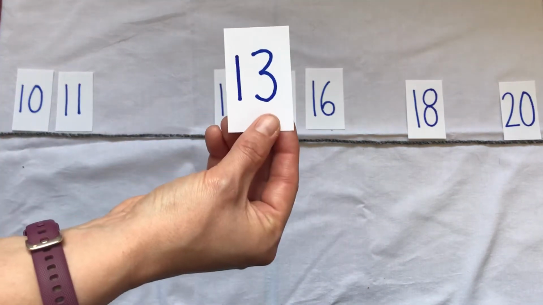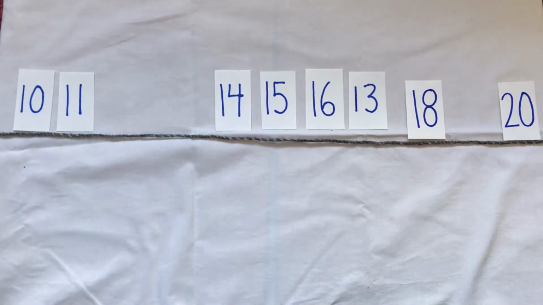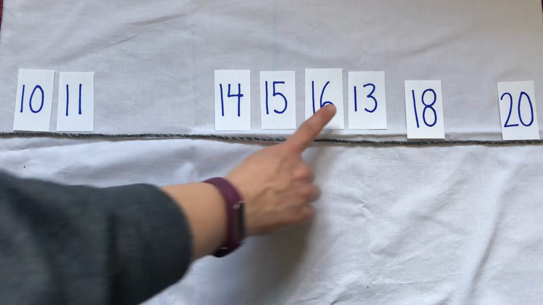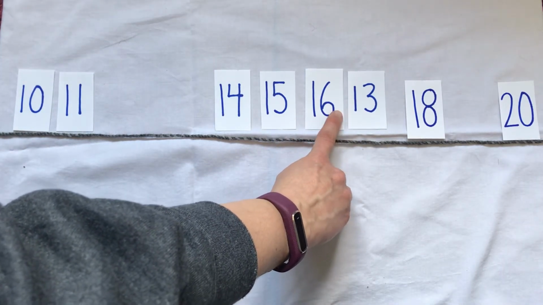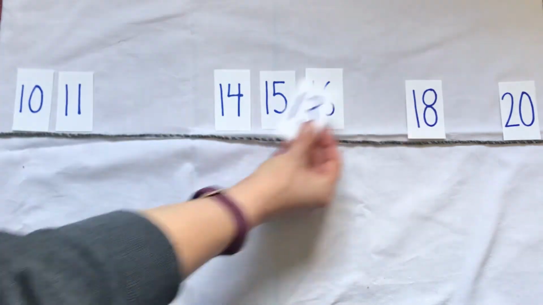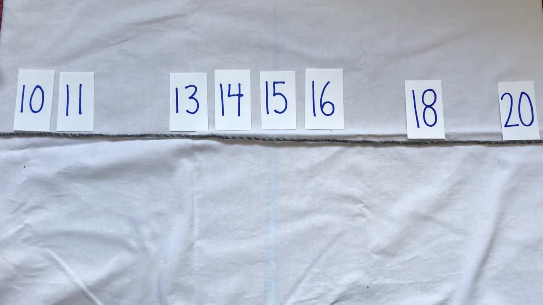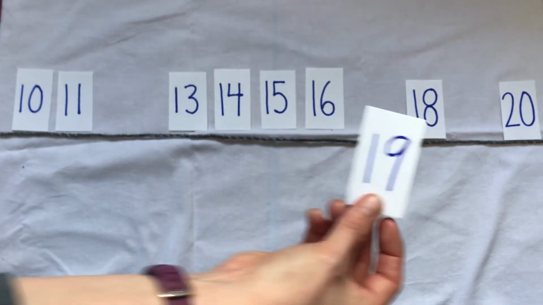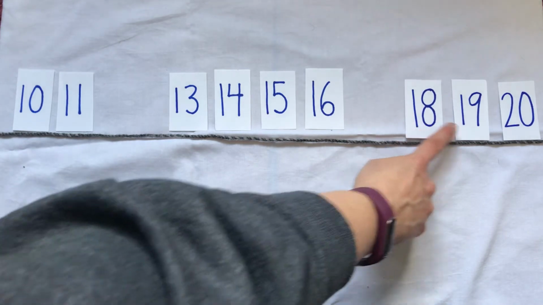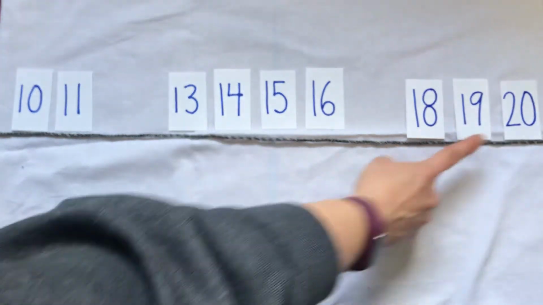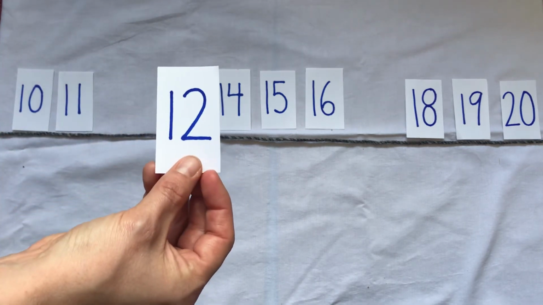How about 13? I think 13 goes right there. Does that look right? Is 13 a number neighbor to 16? 3 and 6? No, they don't go beside each other. 3 goes beside 4. So 13 goes beside 14. 19, there he is. I remember we were just talking about that. 18, then 19, then 20. Number neighbors all together.